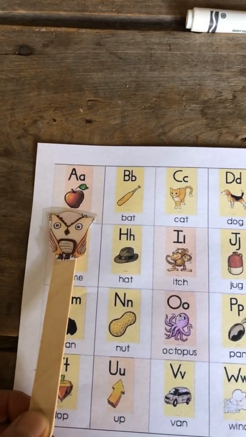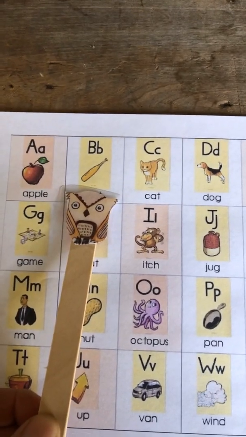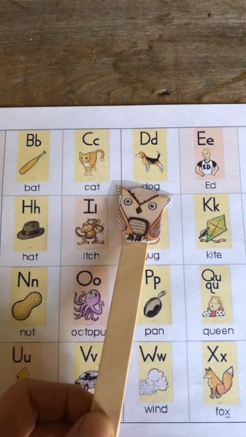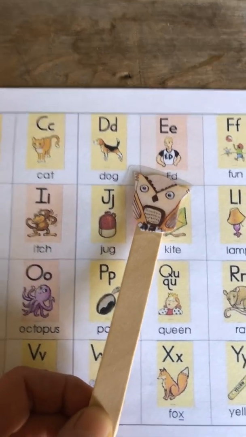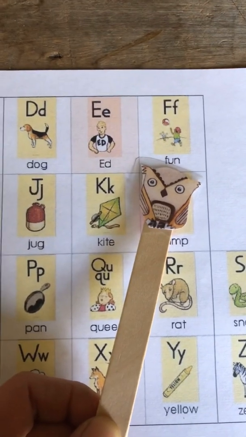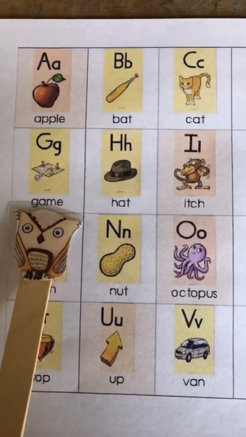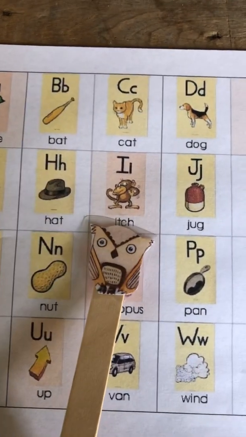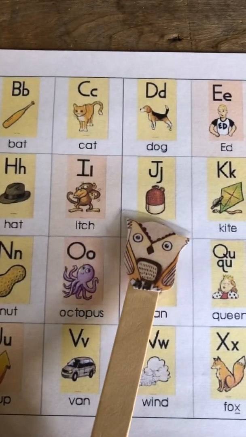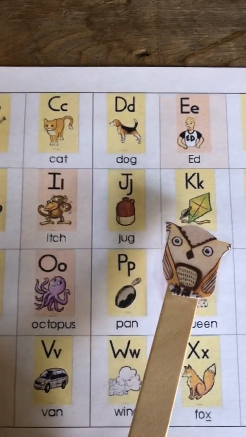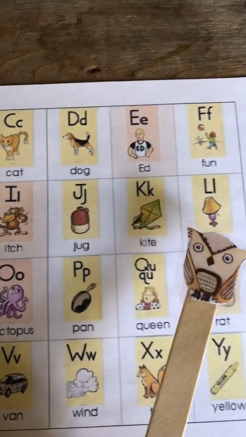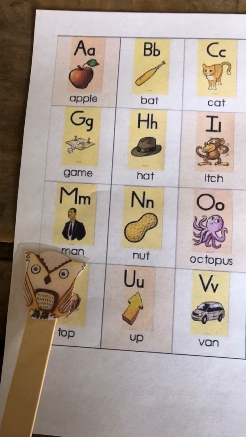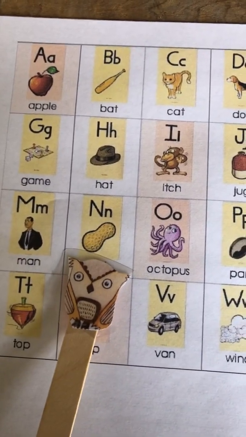A, apple, A. B, bat, B. C, cat, K. D, dog, D. E, ed, E. F, fun, F. G, game, G. H, hat, H. I, itch, I. J, jug, J. K, kite, K. L, lamp, L. M, man, M. N, nut, N.